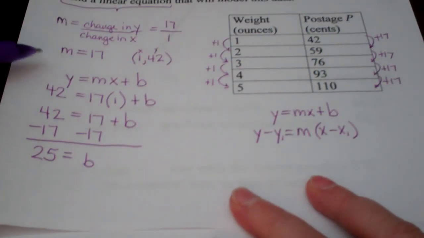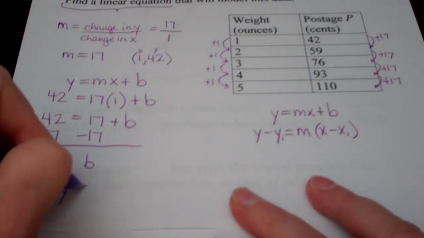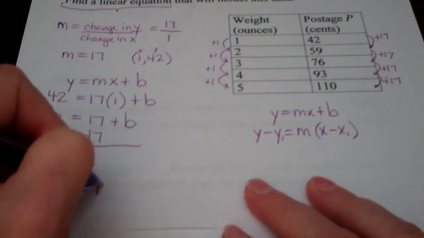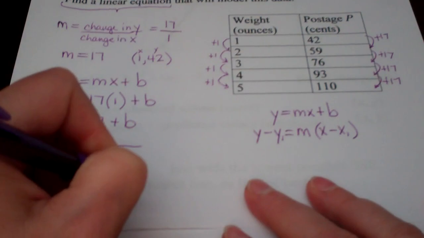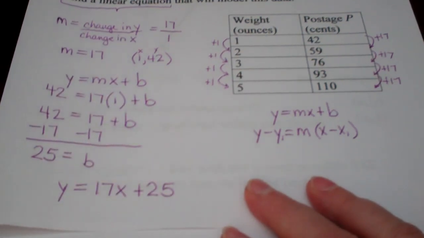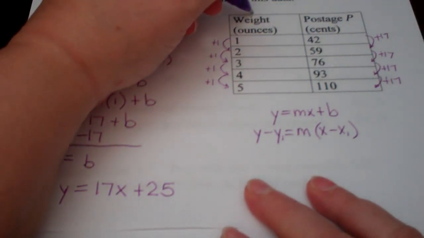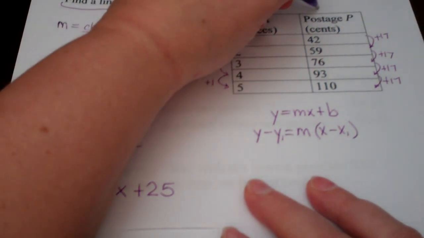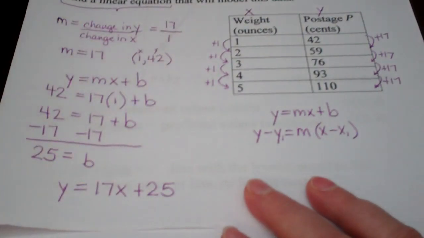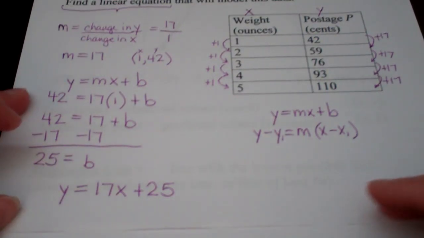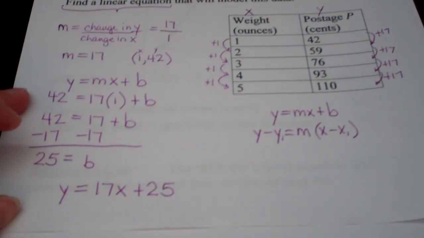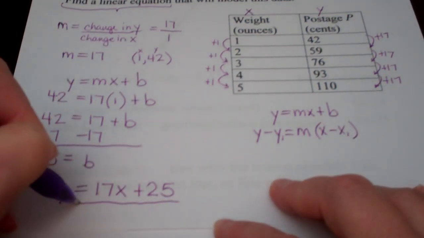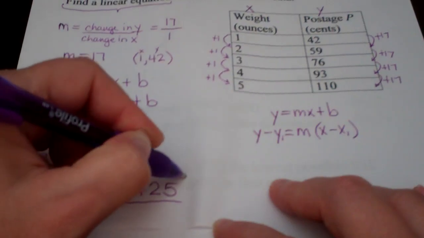Okay, so now I want to put all that information together because I have my b and I have my m, and I want to make it into an equation of a line. So y equals 17x plus 25. We didn't really define our variables here, but x, of course, represents the weight, and y represents the postage. Now, if you wanted to change that, you could use w for the weight, p for the postage, however you want. But the format for the equation would look like this.